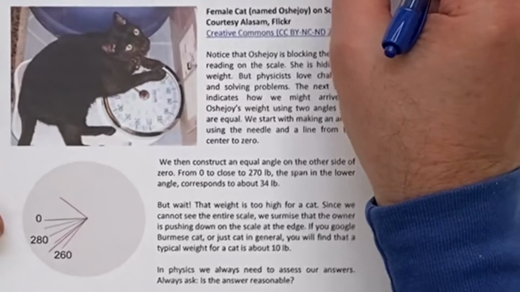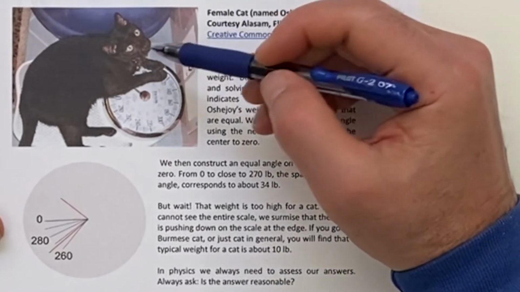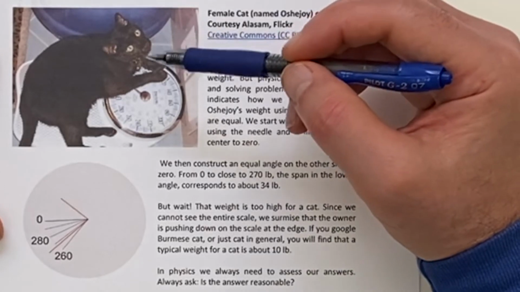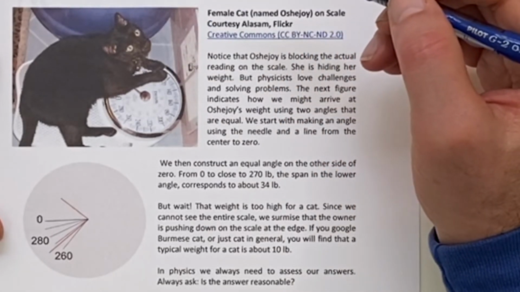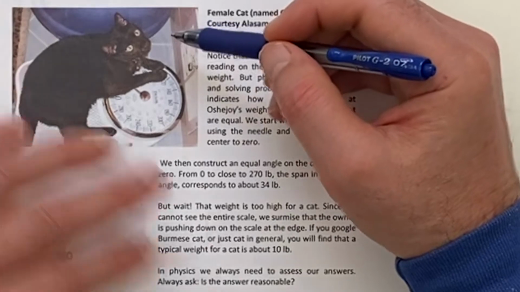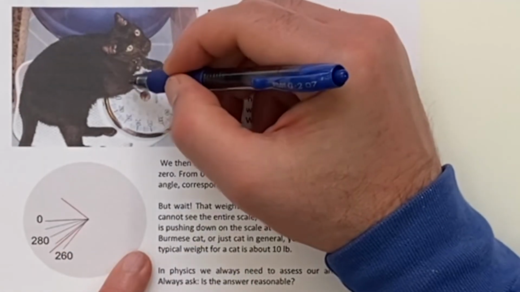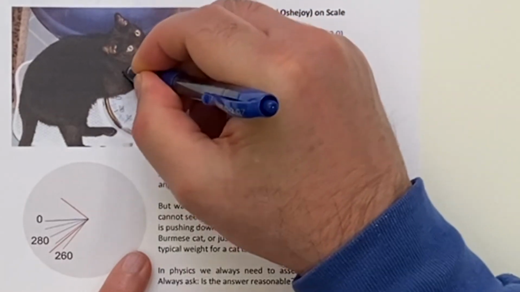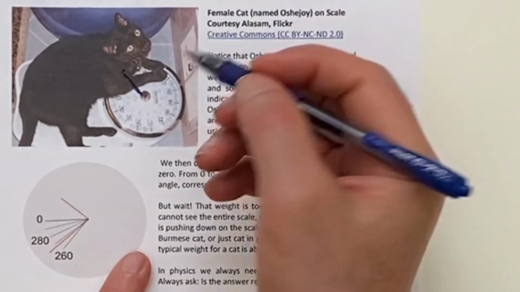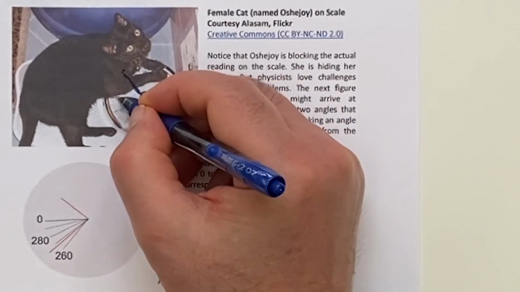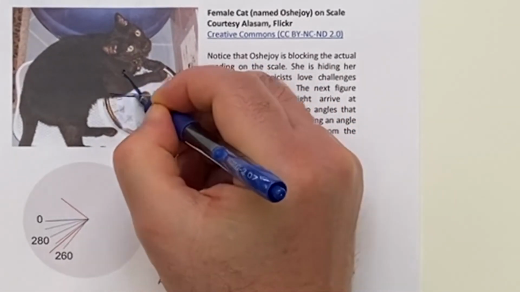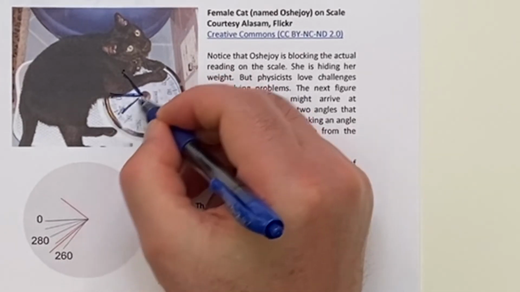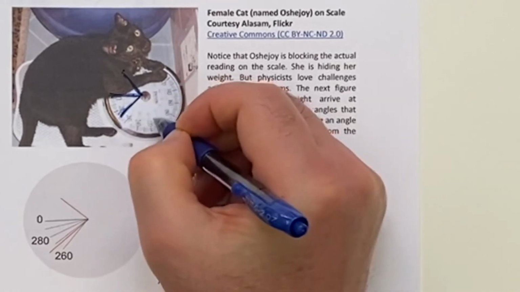Here's a cool picture I found from Flickr where a cat is on a scale. And I like to analyze this picture for a couple of reasons. One, sometimes measurements are not direct. The cat here is blocking the scale reading over here. So this is a challenge, and in physics we like challenges. If you take this as 0, and then you were to have the same angle on the other side, these numbers you can read.